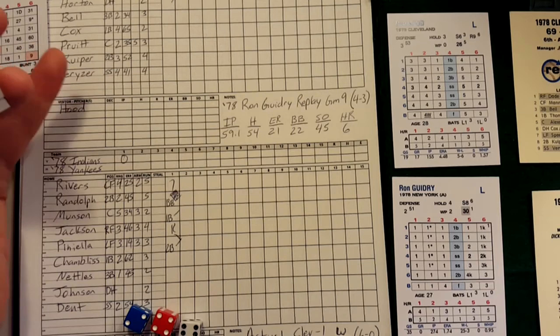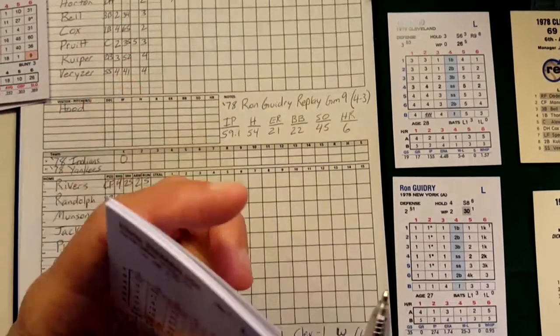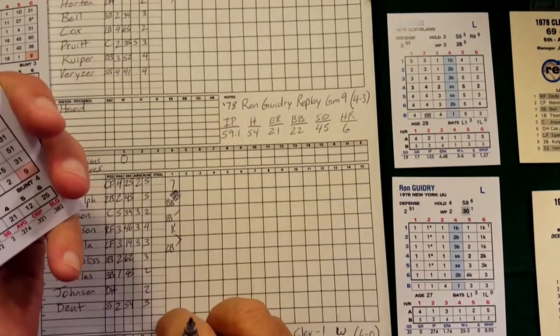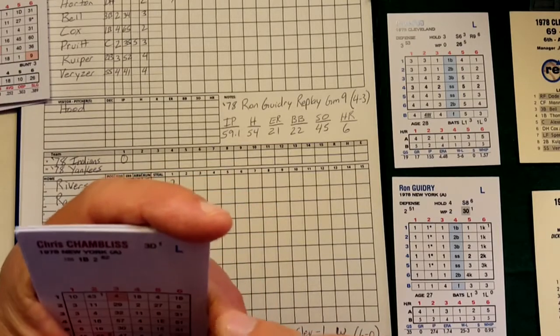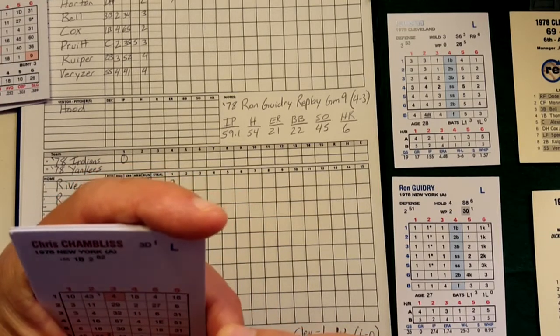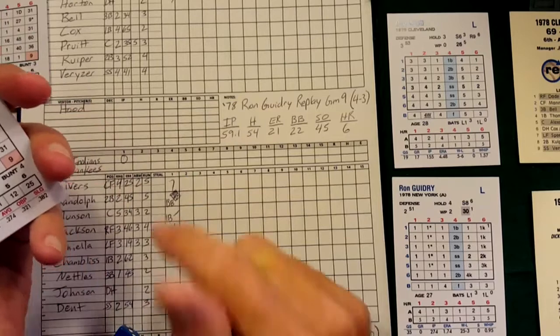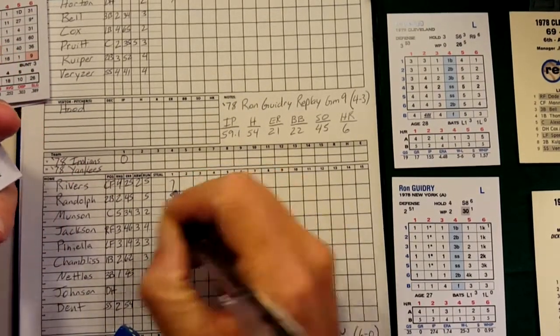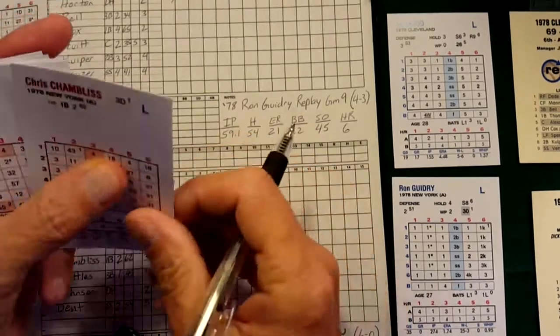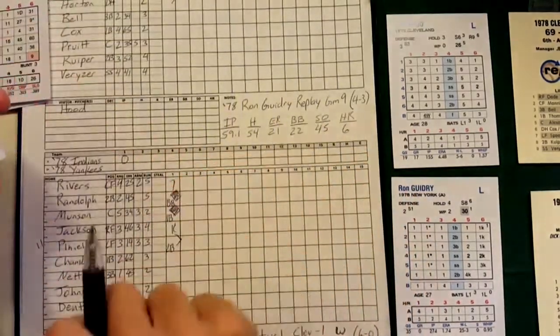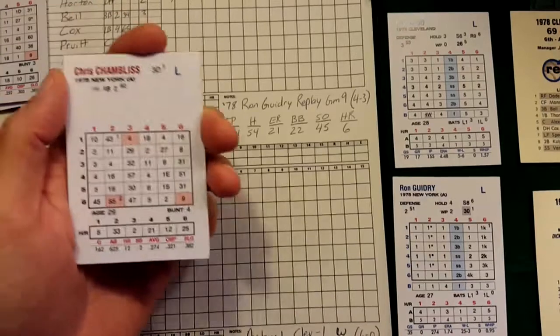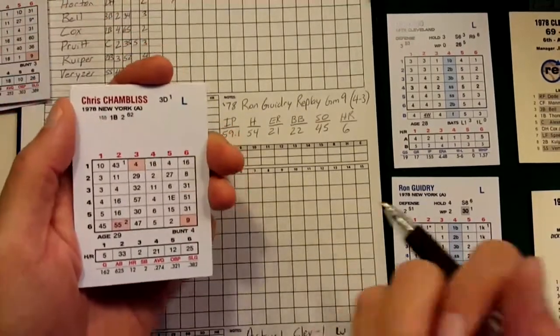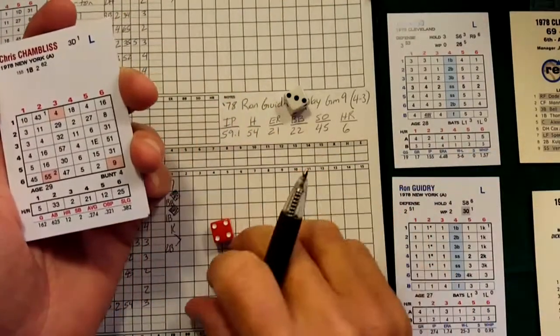Vale's arm is a 3, so it's not higher. Okay, but with 2 outs, he does score. So it's a 2-run double for Lou Piniella. And that brings up Chris Chambliss. Yankees jumping on top early.